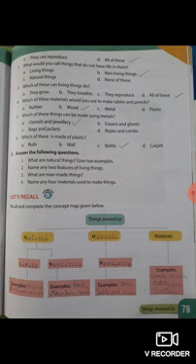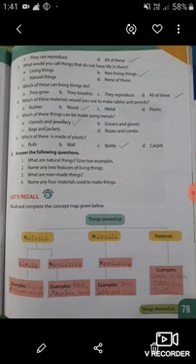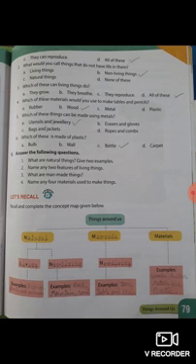So here you have to write the features of living things, that is movement and growth. So you have to write two features of living things, that is movement and growth. Now let's come to the question number 3.